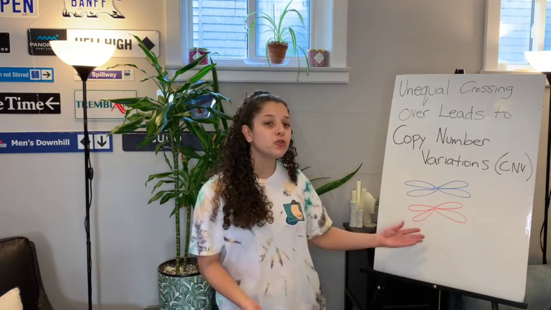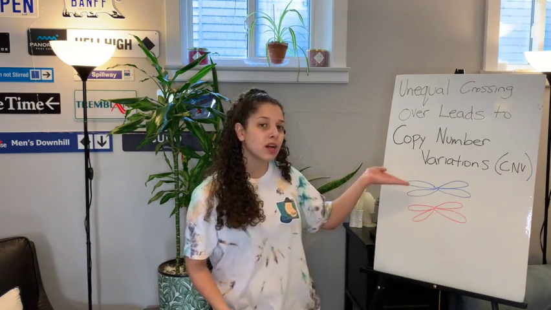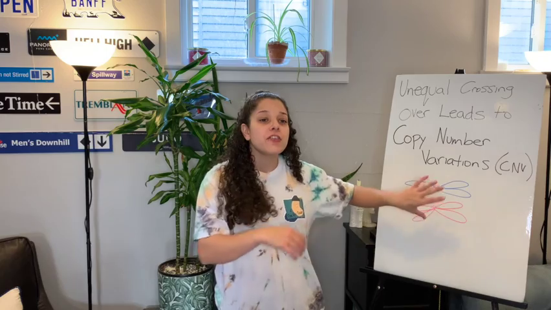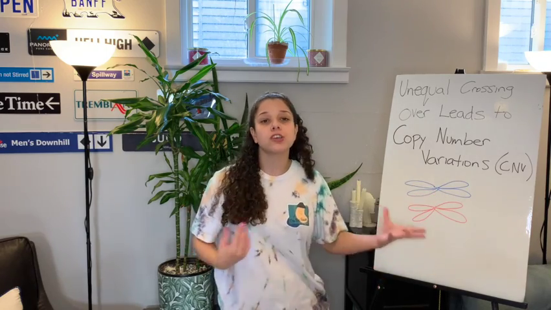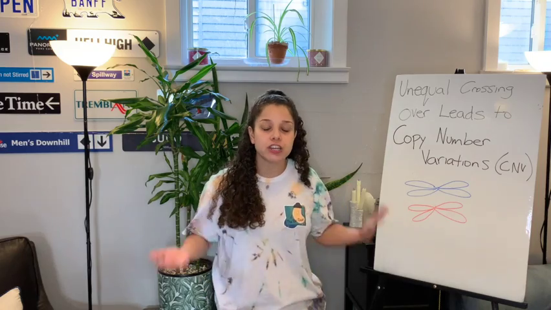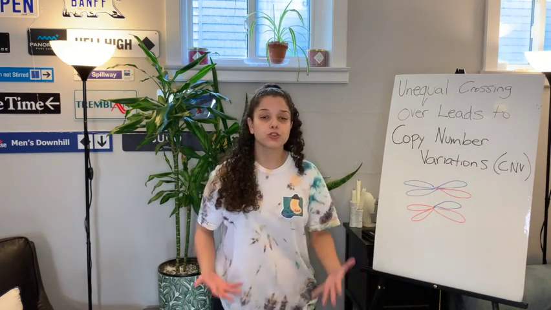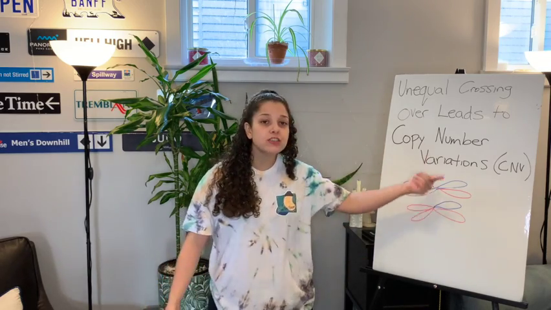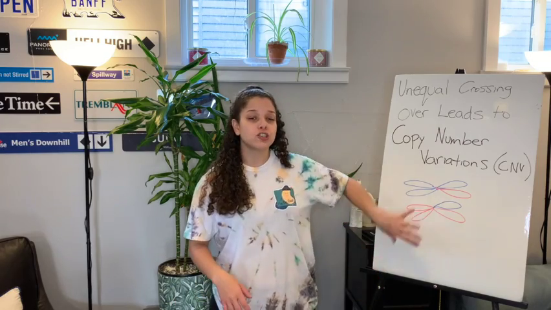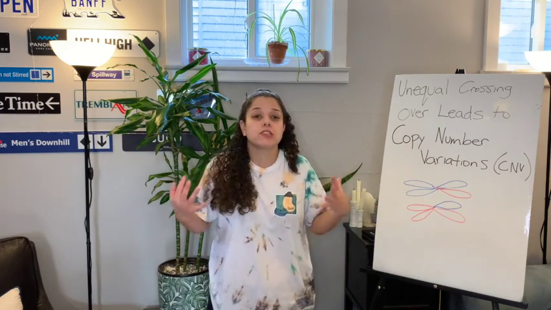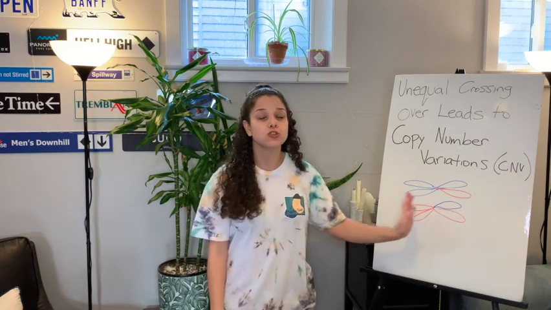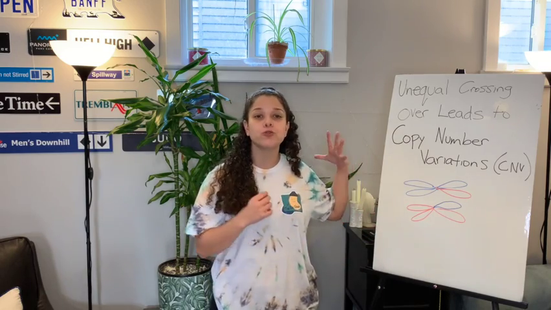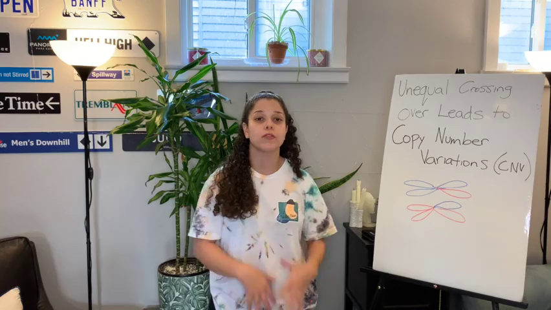So here we have our two pairs of homologous chromosomes, one coming from your mother and one coming from your father. During recombination, they are going to switch portions of the chromosome in order to exchange information. They have quite literally switched a portion of their chromosome onto each other. But sometimes this process does not work exactly correctly. Sometimes the chromosomes aren't properly aligned, causing more DNA to move to one of the chromosomes and less DNA to exist on the other.